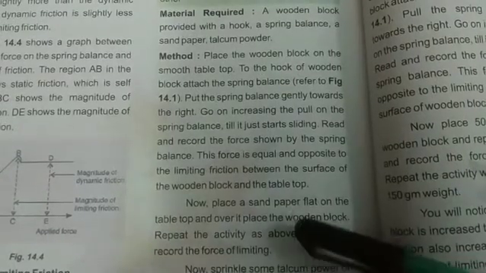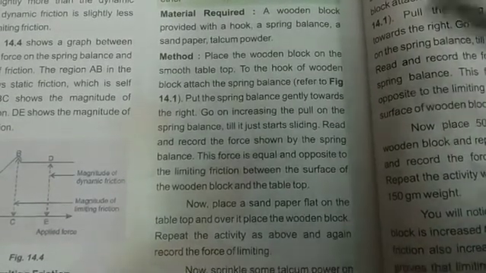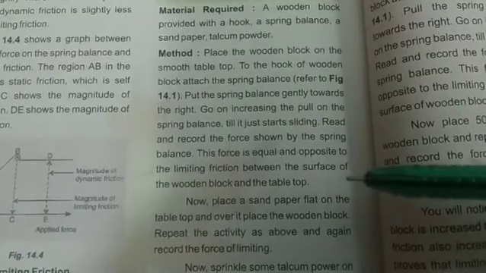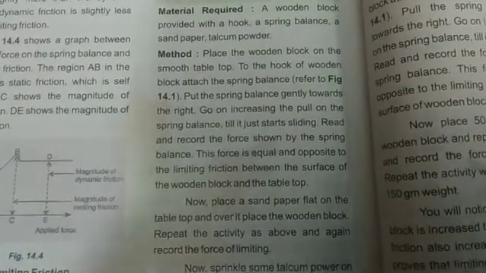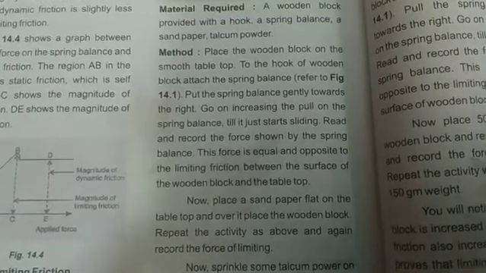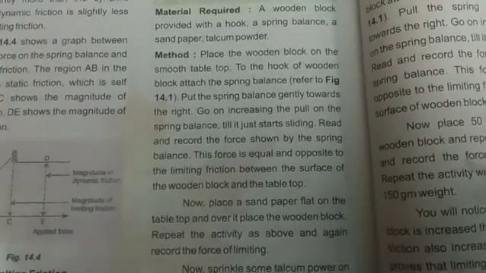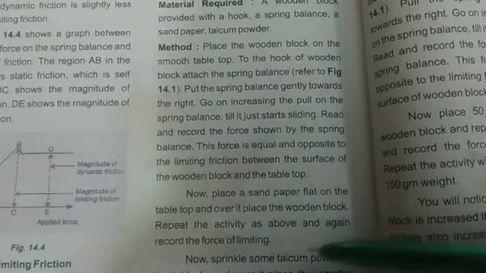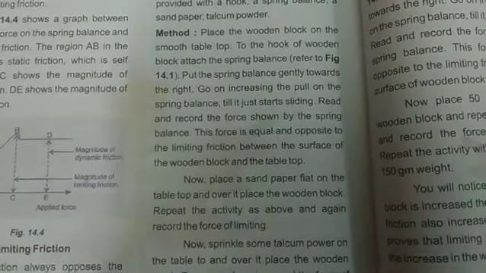Now place a sandpaper flat on the tabletop and over it place the wooden block. First there was nothing in between, there was just a table and then the wooden block. Now we are going to keep the sandpaper on the table and then place the wooden block. Now we are going to repeat the activity and record the limiting force, the force at which it will slide.